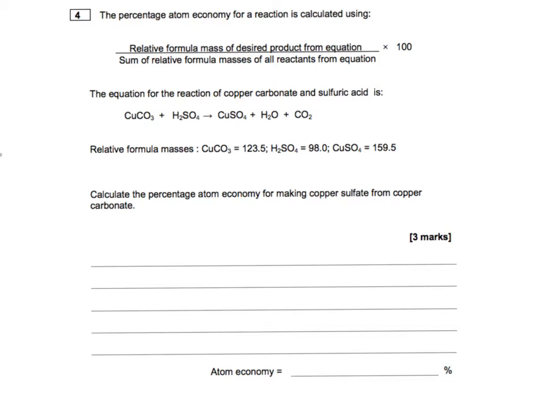We've got a question here from a past paper, which we're going to look at together, based on this idea of atom economy. First off, you need to notice it gives you the equation. There are some words in this equation that are really interesting. It uses the phrase desired product, and the sum, which means addition, of all the reactants.